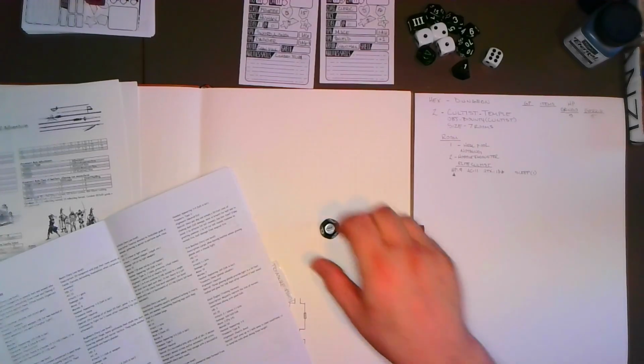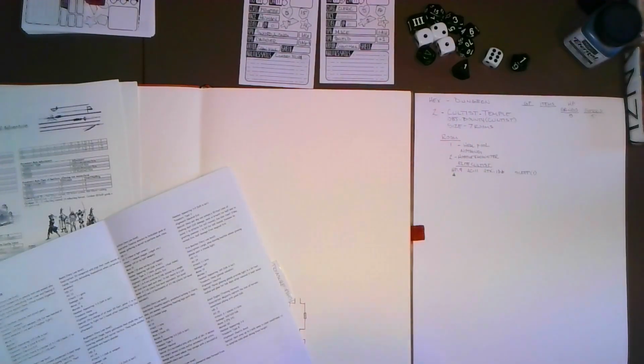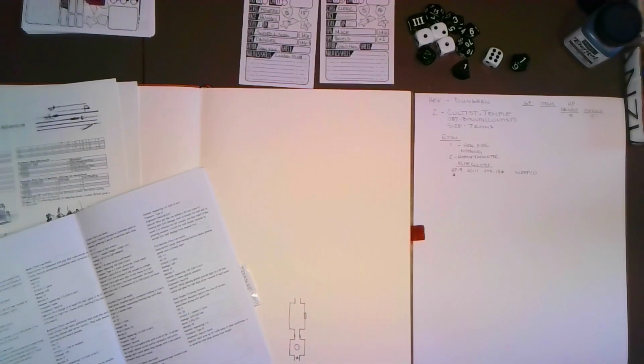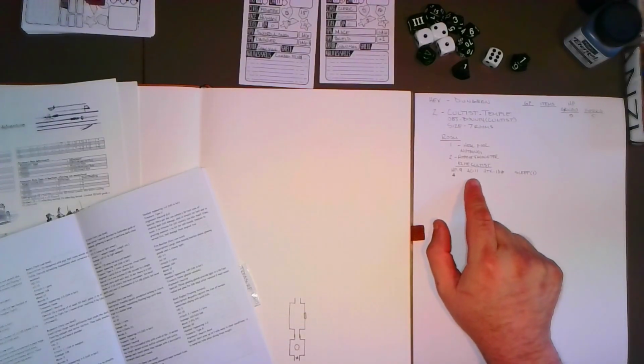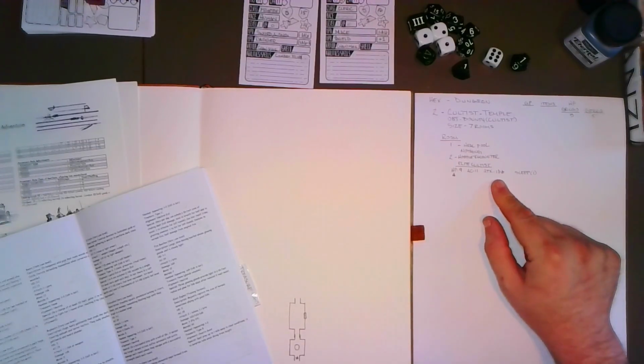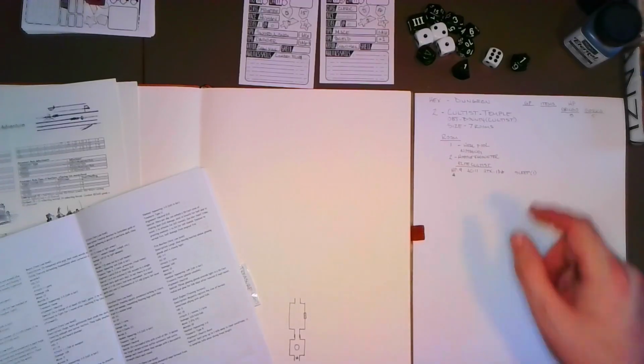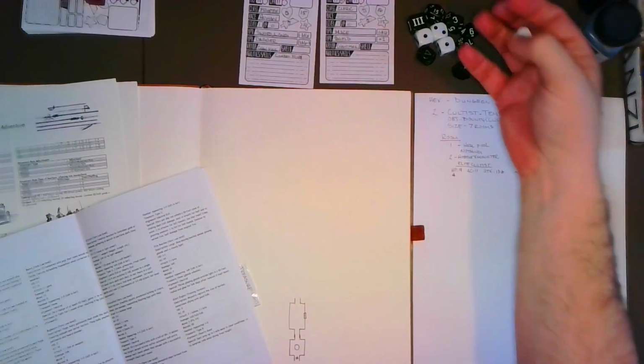Alright, so we're gonna initiate combat with this elite cultist, I guess an acolyte or something. His HP is 9, AC 11, attack 1d6. He has a level 1 sleep spell. So we will roll for initiative.